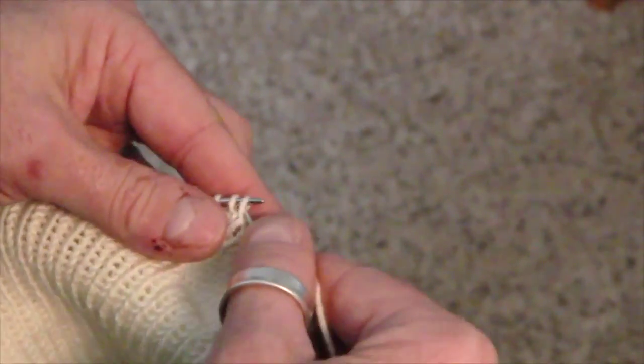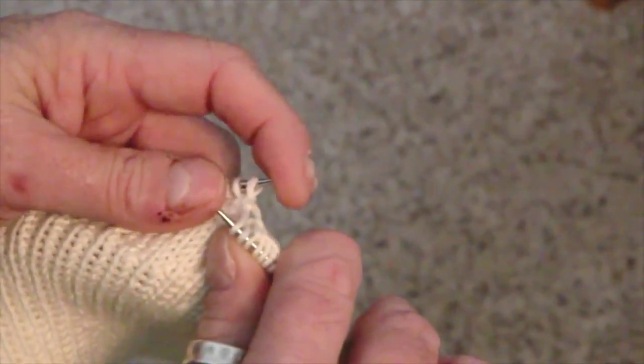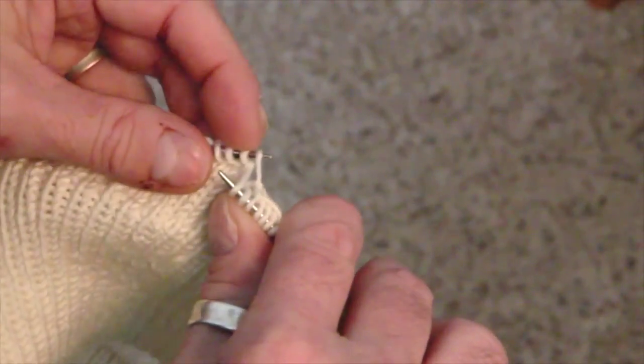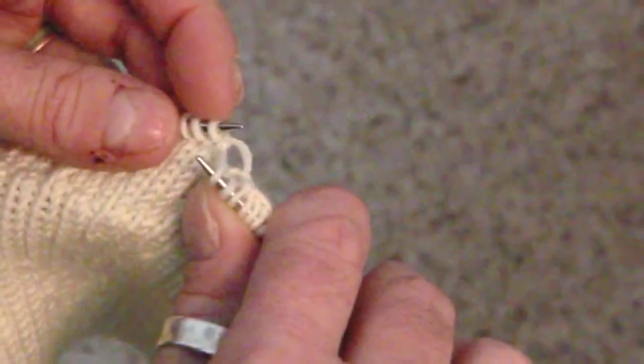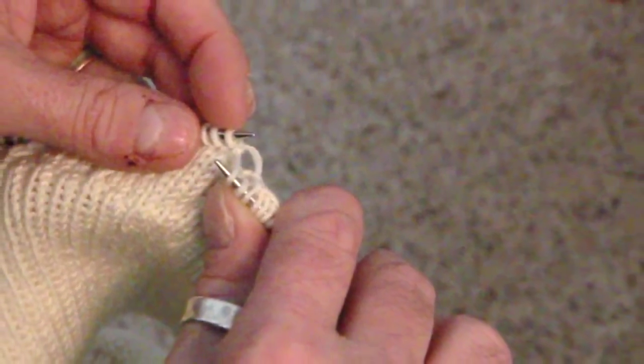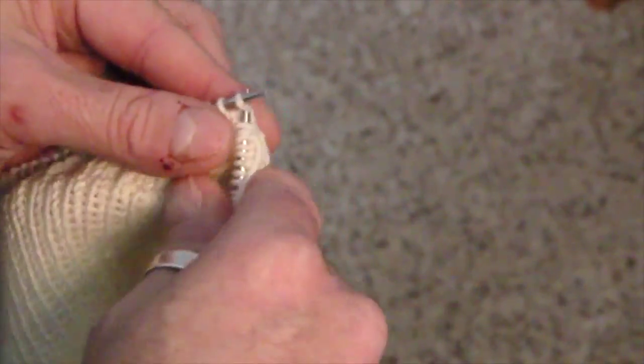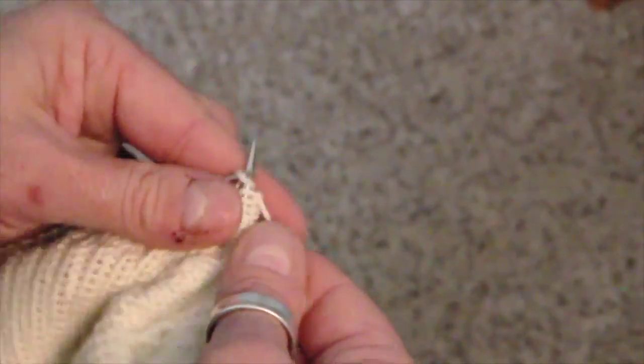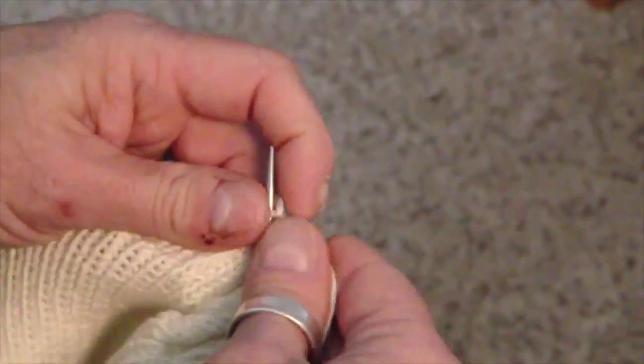Slip 2. And now when you look carefully, you can see the slip stitch from round 2. Once you have the required number of slip stitches, continue to knit and pattern to the end of round 3.